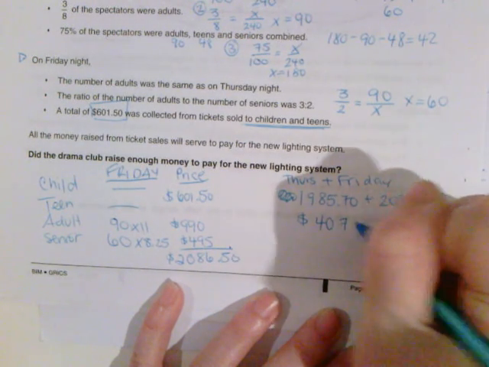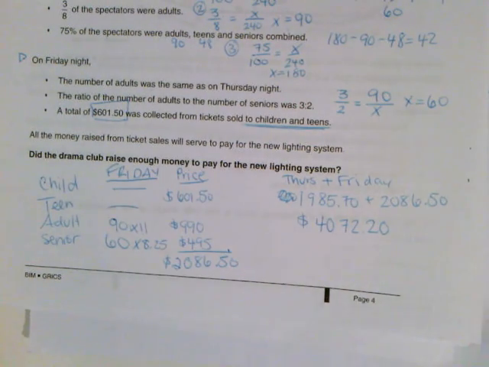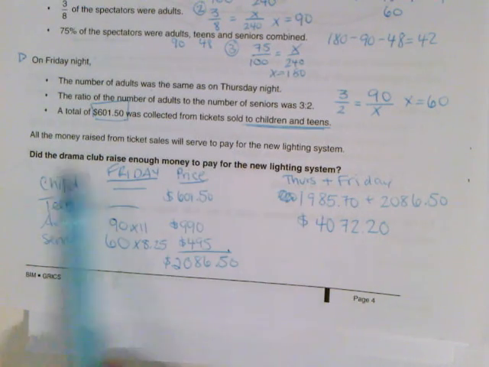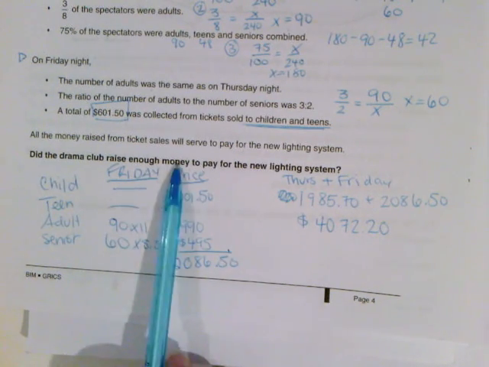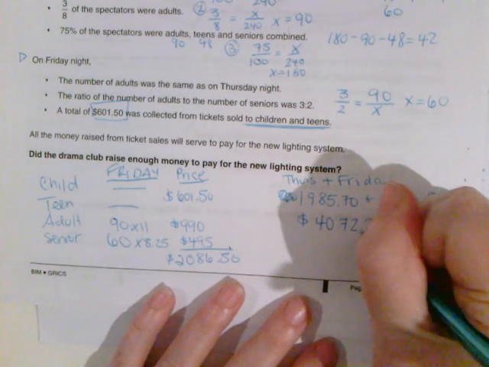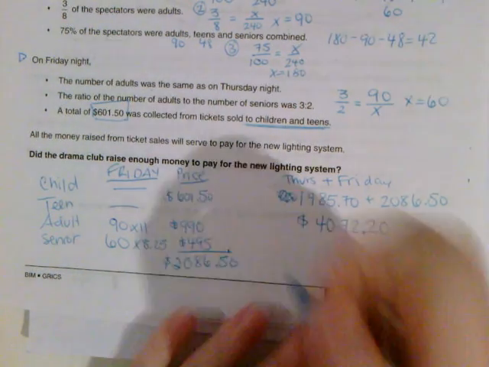$4,072.20. So then you have to actually answer the question, because it says all the money raised from ticket sales will serve to pay for the new lighting system. Did the drama club raise enough money to pay for the new lighting system? Well, it said at the very top that they had to raise $5,000 in order to be able to pay for the new lighting system. They only raised $4,072.20. Can't really see this very well in the picture, I can see. So the answer is no, they did not.